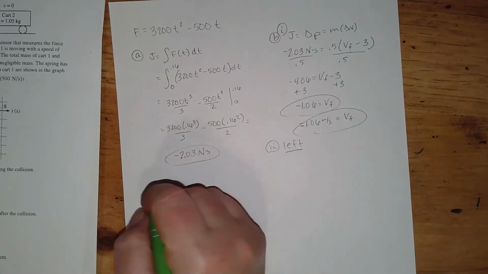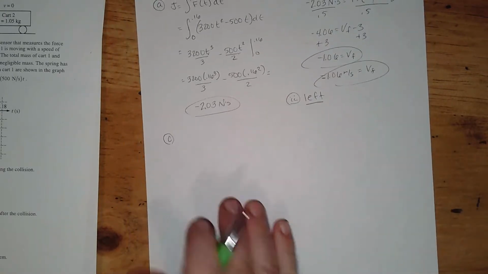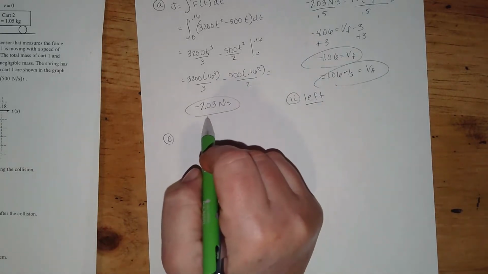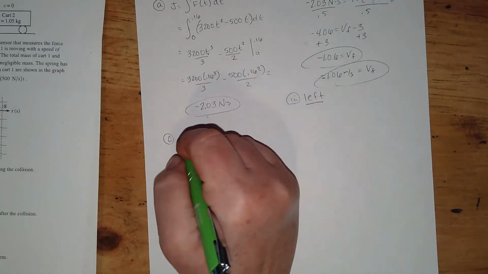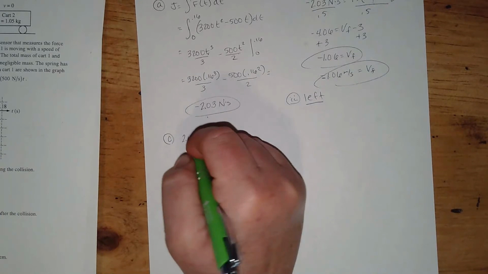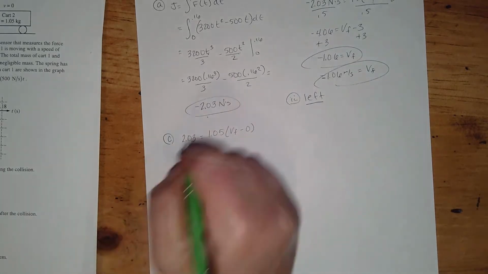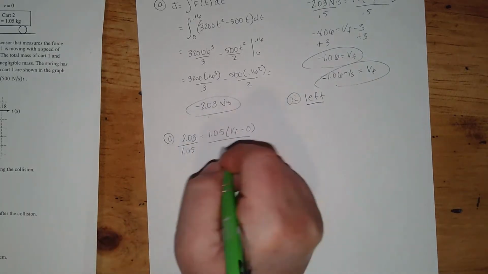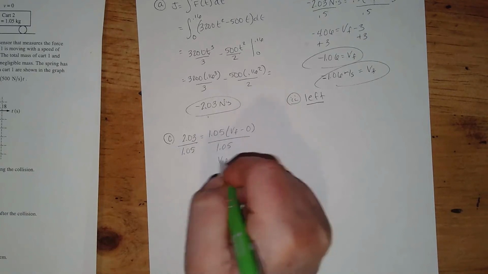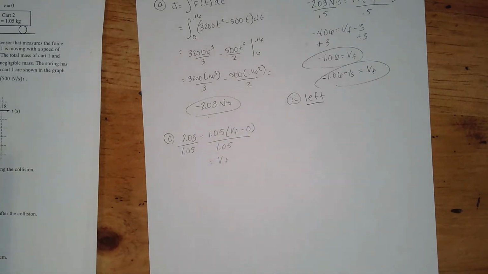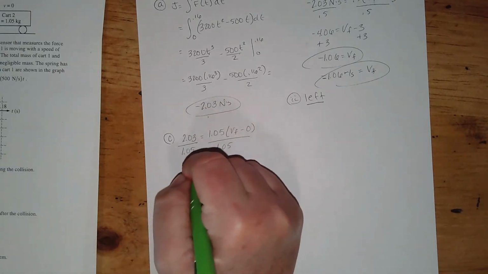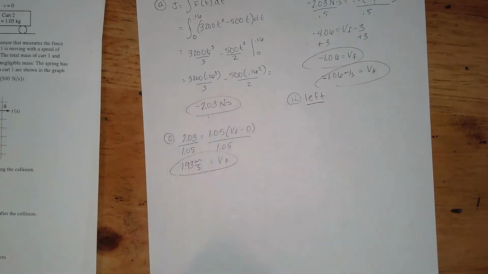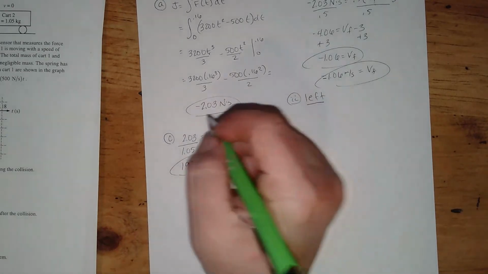Okay, part C. It says calculate the speed of cart 2 after the collision. Well, if cart 1 gets this impulse, cart 2 gets the same impulse, but it gets it in the other direction. So that's going to equal 1.05 times his V final minus his V initial, which was 0. So we divide by 1.05. And so V final is approximately 2.03 divided by 1.05, 1.93 meters per second. So there's the final velocity of that one. That was CI.